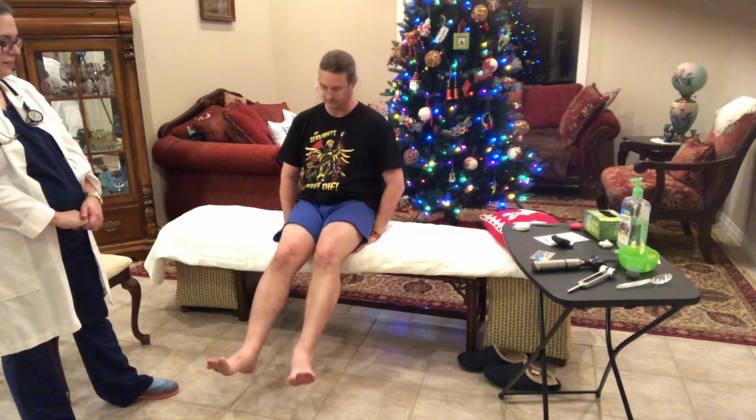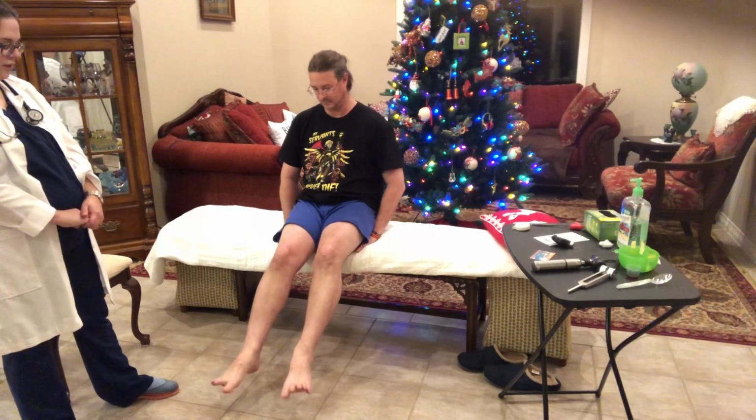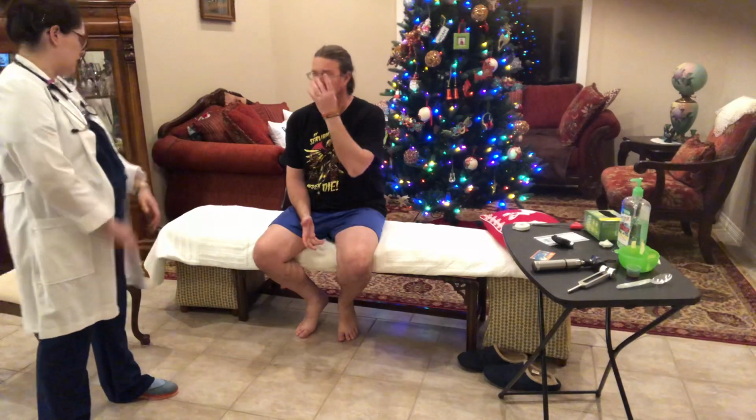Go ahead and flex your toes and then straighten them out. Okay, good range of motion of your toes bilaterally. So all range of motion within normal limits bilaterally, no deficits noted.